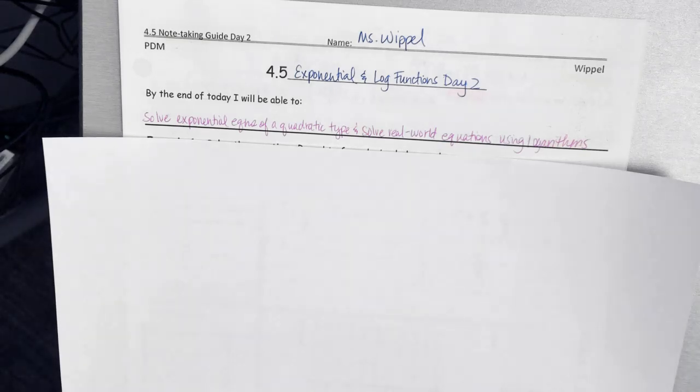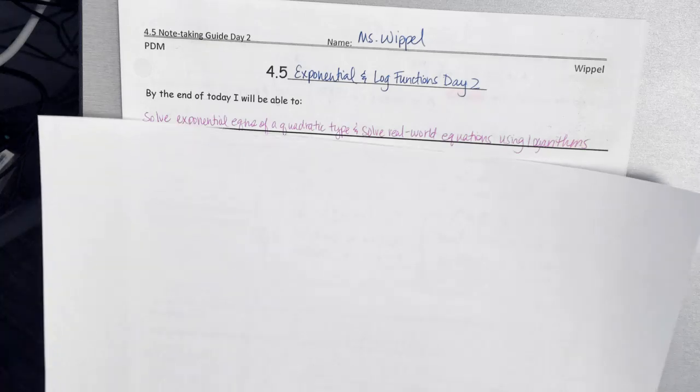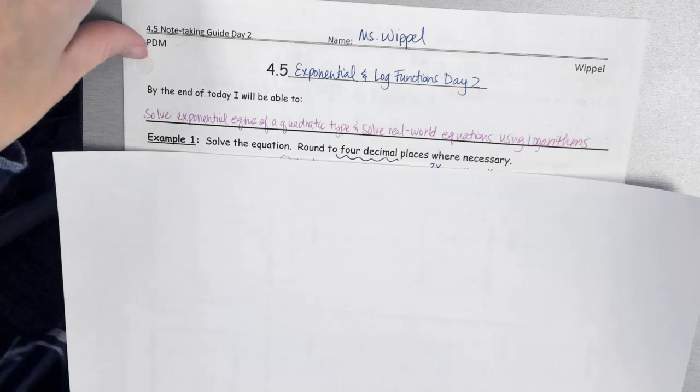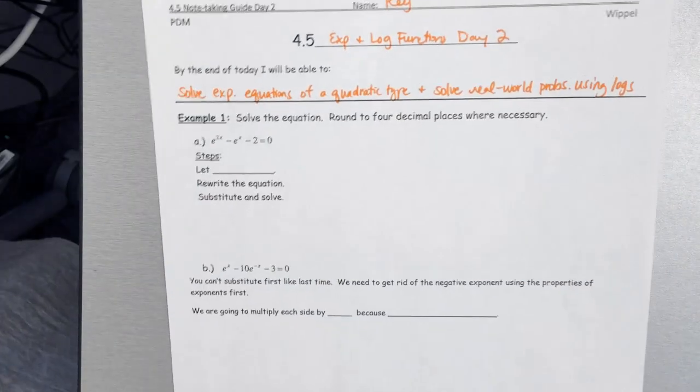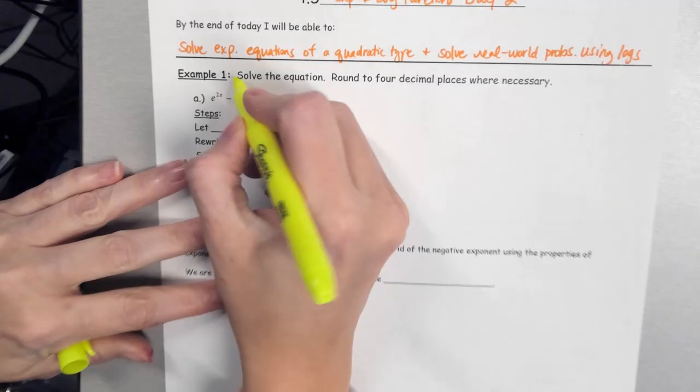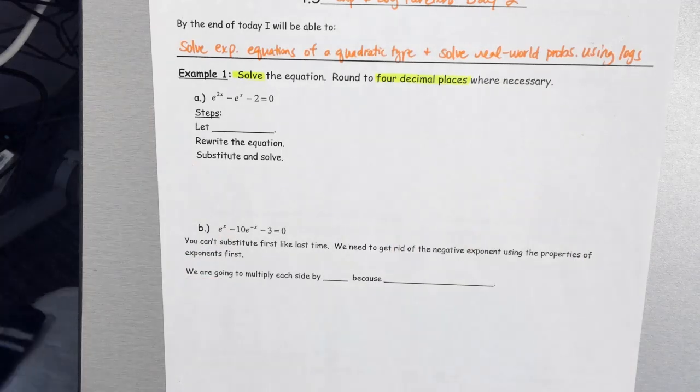Okay, so for example 1, it says solve the equation. We're going to round to 4 decimal places where necessary. And when you have a quadratic type, you're going to rewrite the expression so that it looks like a quadratic. So to do that, we're going to let a variable be equal using e, okay? So you really do need to state that in there. We are going to round to 4 decimal places.